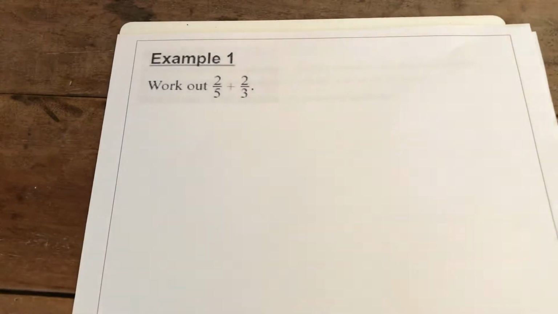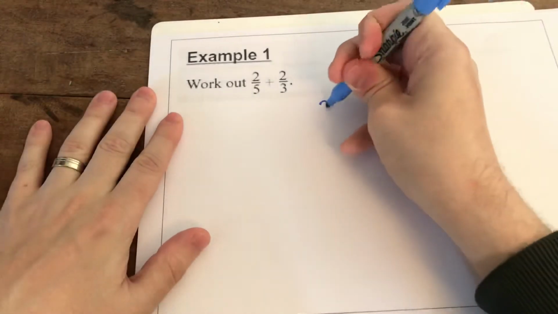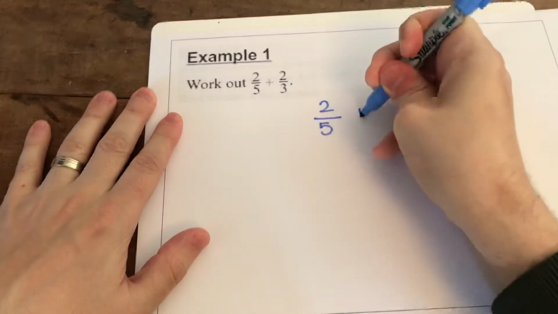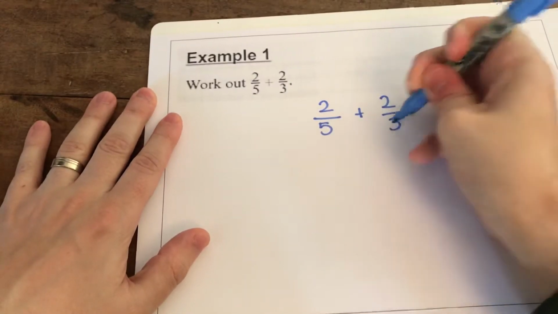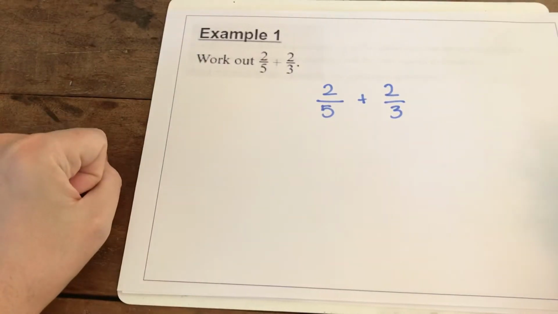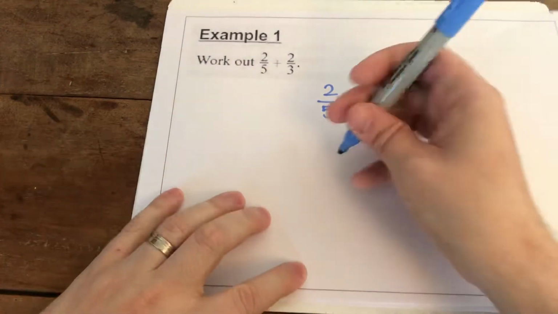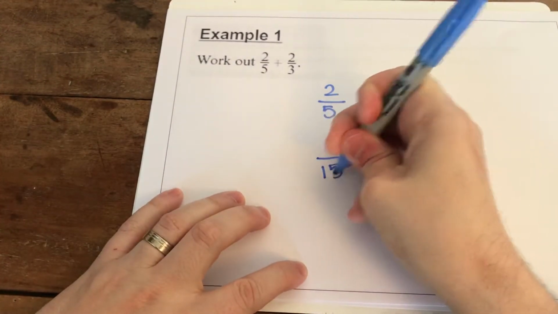So if we have a look, today's knowledge organiser is going to be on adding fractions. What we want to do when we're adding fractions is make our denominators the same. So we have 2/5 add 2/3. We look at the 3 and the 5 and ask what number is in both the 3 and the 5 times table. That number would be 15.